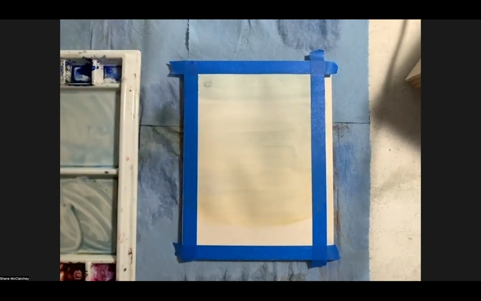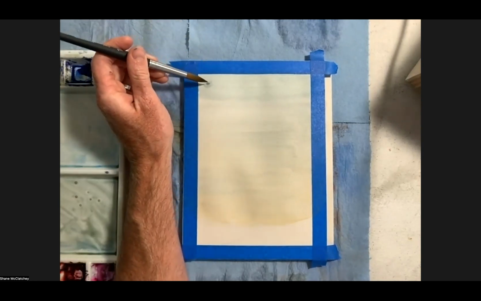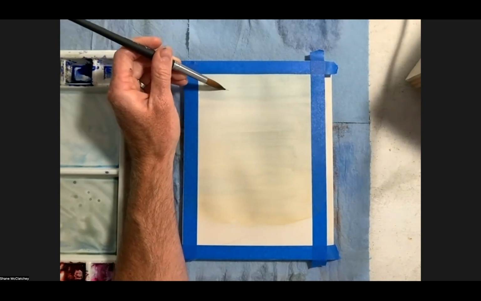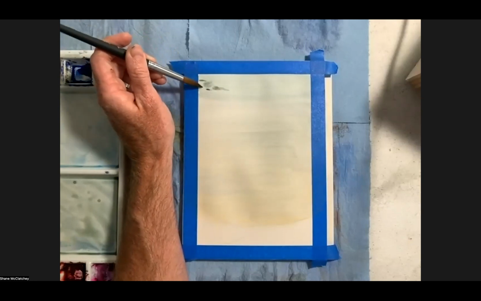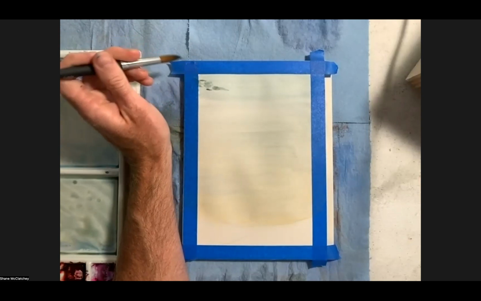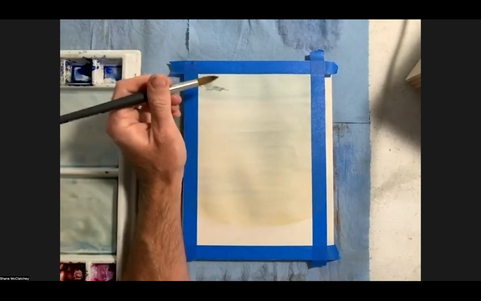I might mix in just the tiniest bit of cadmium yellow into this darker greenish, dull cerulean green mix. And you could think about all those things we were talking about today as far as painting what the shape and the form is doing as much as what it looks like.